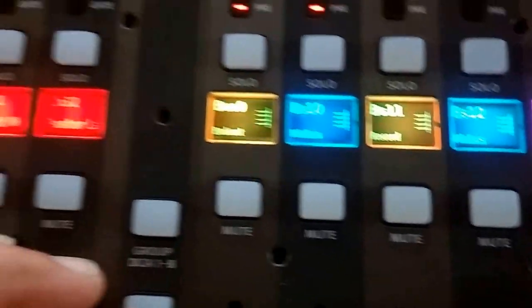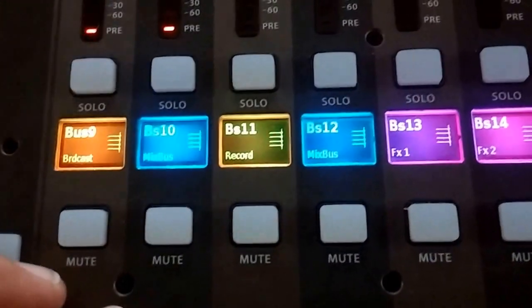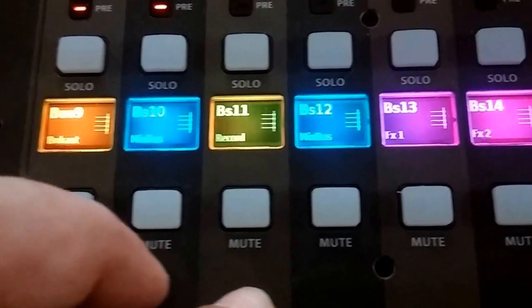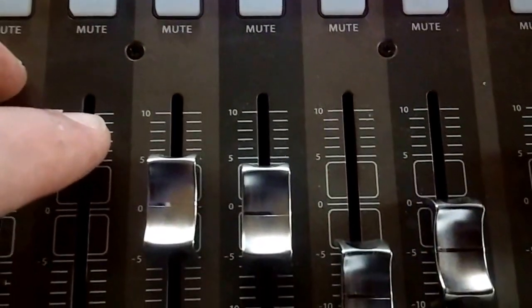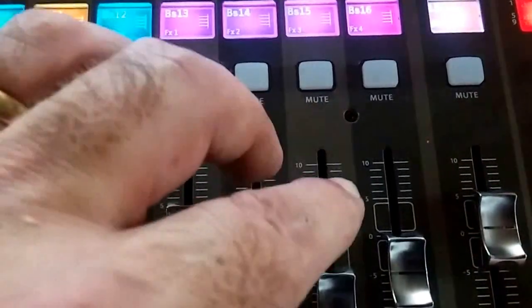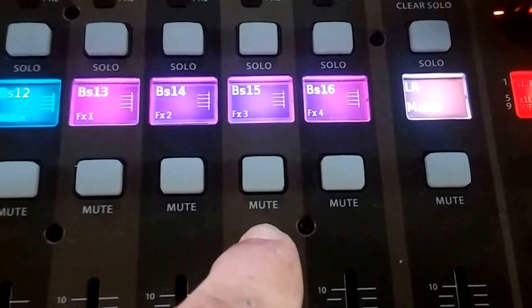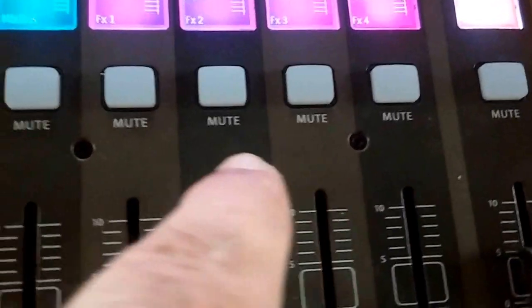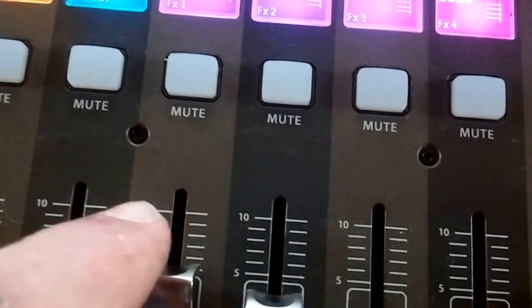The number 11 goes to the Audacity recorder on the projection machine, projection computer. So the next one is not used, and then we come to 13, 14, 15, and 16, which are the effects mix buses. Pointing out that 15 is used for echo on the vocals, and 16 is for reverb, and then the other two are for drums and other things.